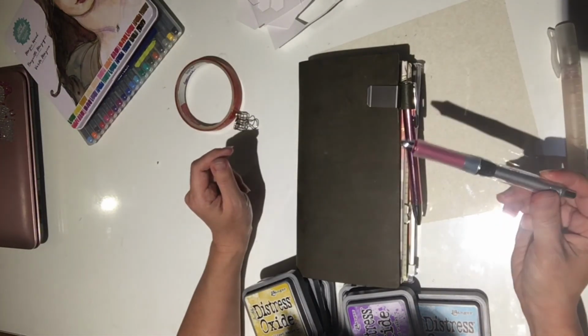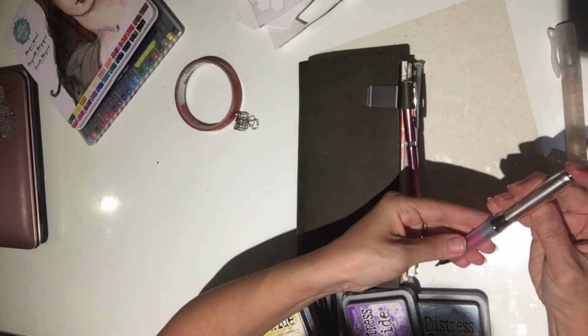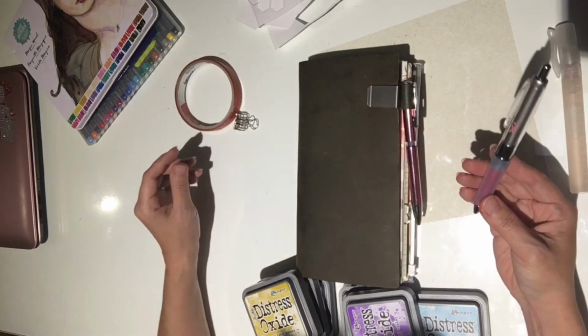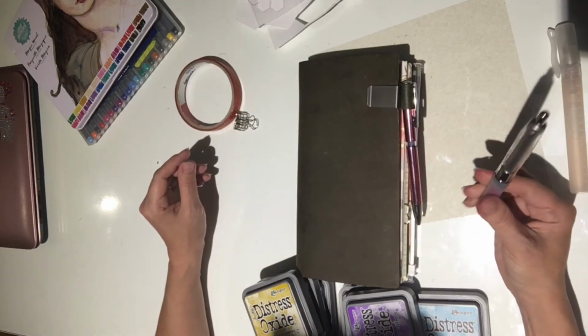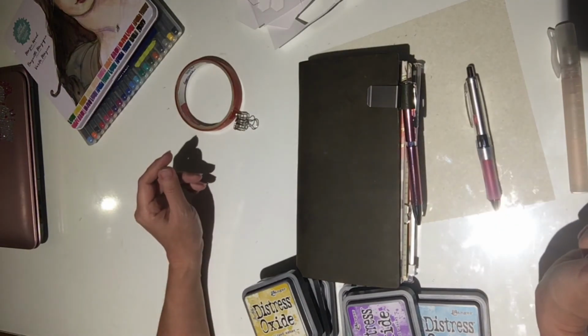For my journaling, I just used this pen that I've had for a long time. I want to say it's a Pilot. Yes, this is one of those Pilot, I think they used to be called Dr. Grip pens. I've had it forever, and it just works great.